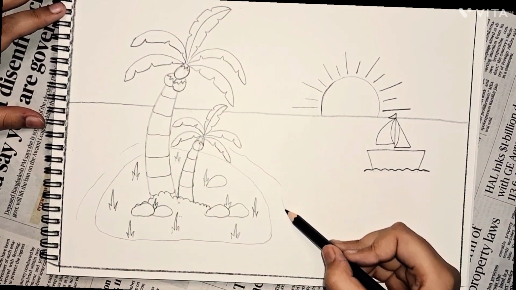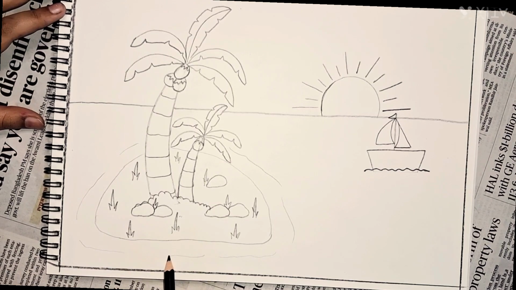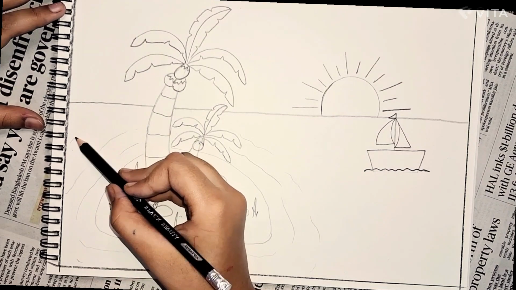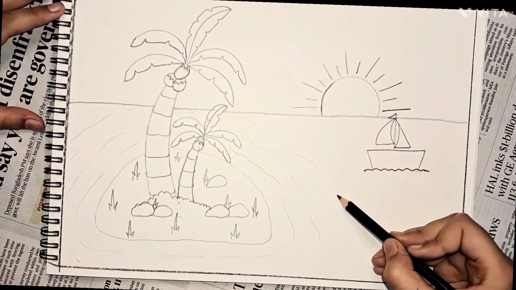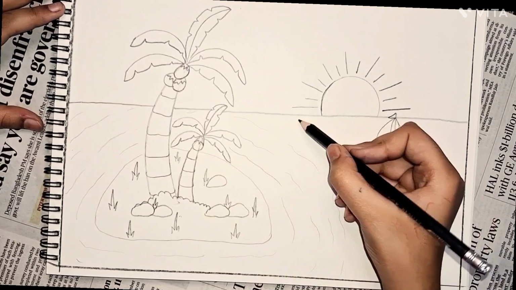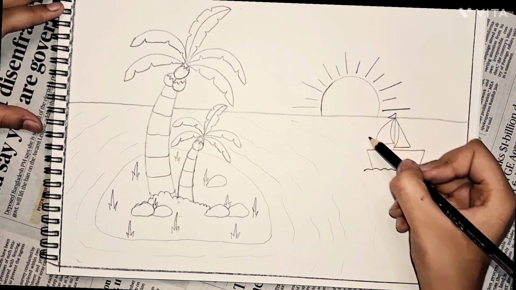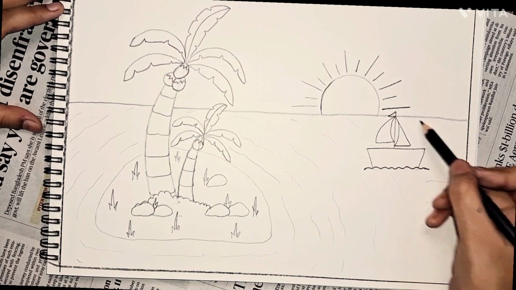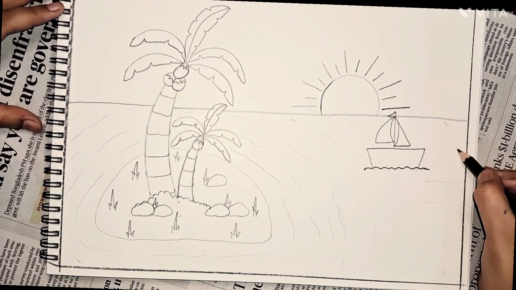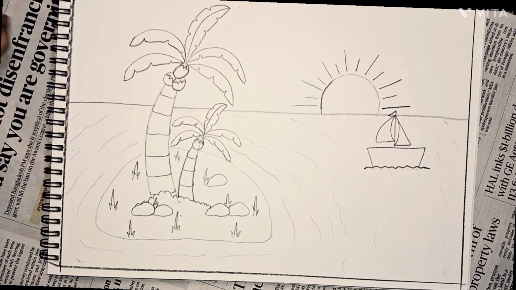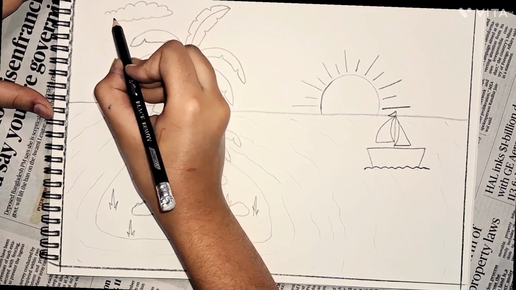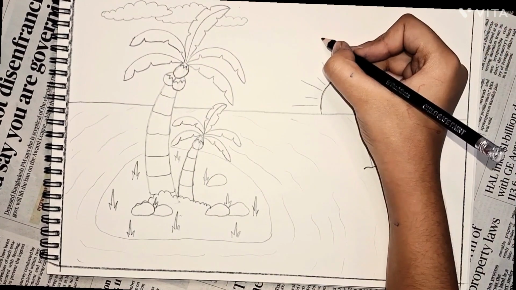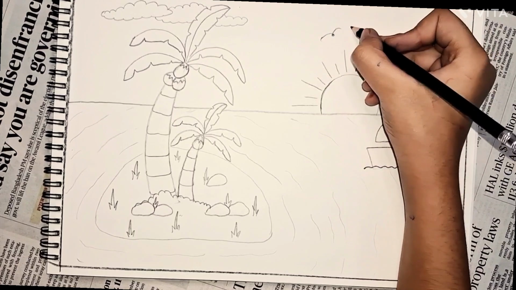Next, I'm making these waves in a type of circular motion around the little island. And once I'm done with that, I'm making two clouds and some birds.